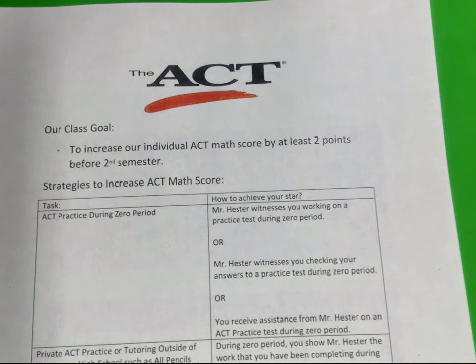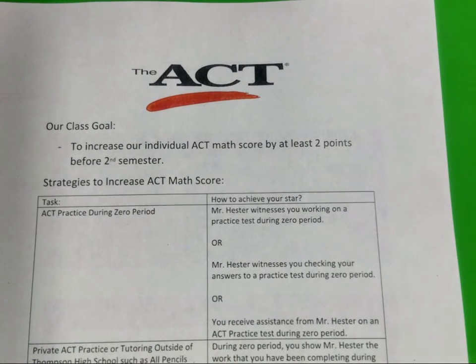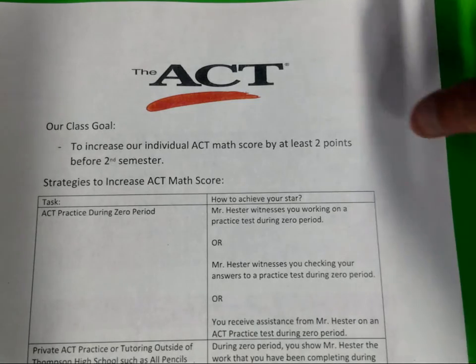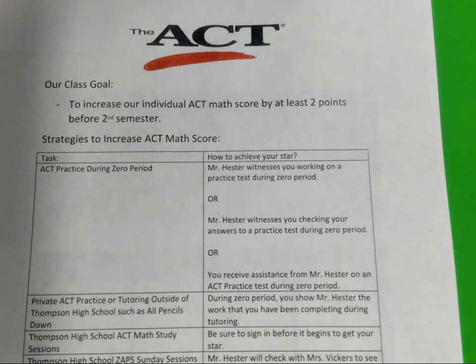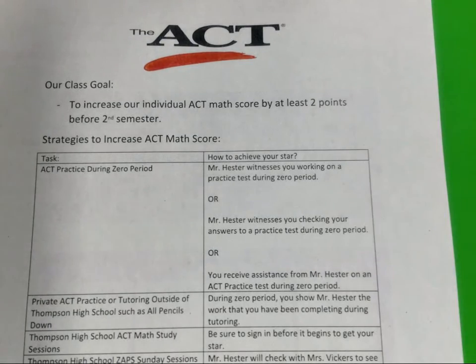All right, let's look at our ACT class goal that's on here. Put that in front of Math Workshop Week 3. Our class goal this year is to increase our individual ACT math score by at least 2 points before second semester. How can we do this? Remember, you do one of these a week, you get a gold star. I'm going to put your names on your chart this week. That's not mandatory, but whichever class has the highest percentage of students who do this gets a Hardee's breakfast at Christmas. And then we'll do it for second semester as well.